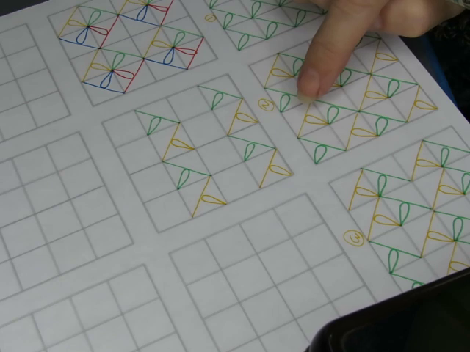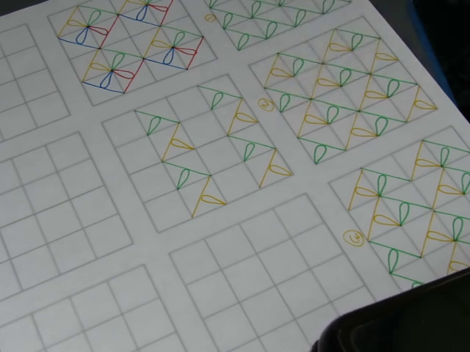So now I want the red one to be the green.